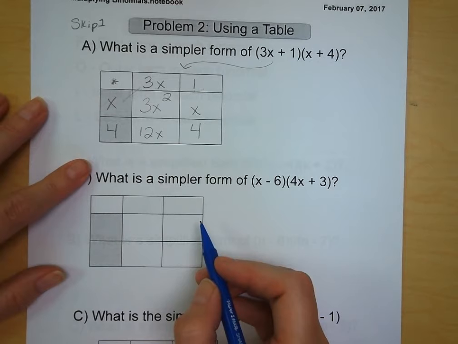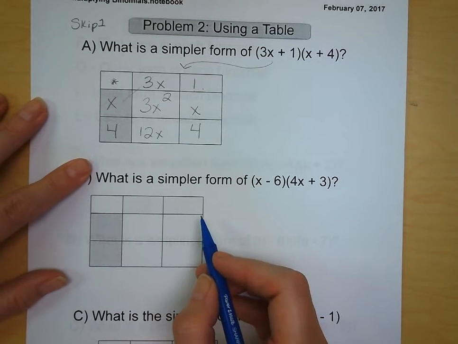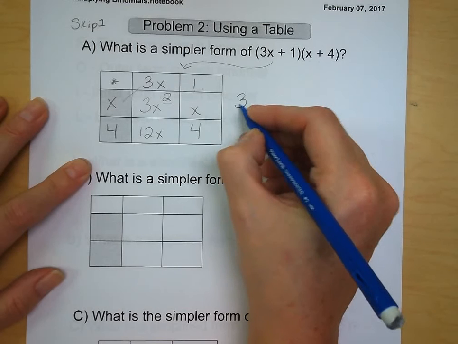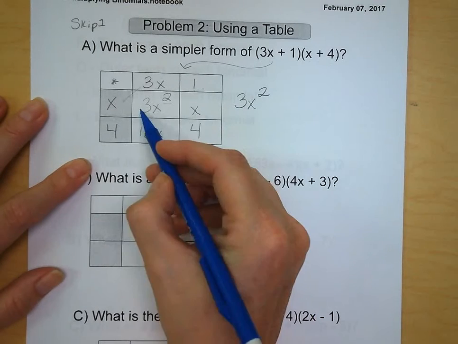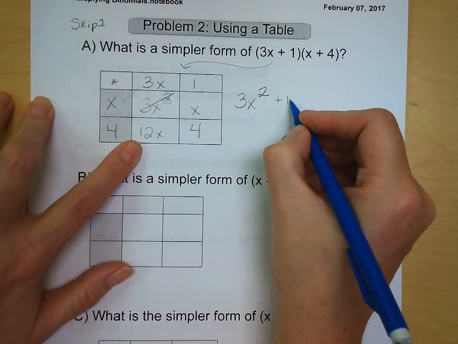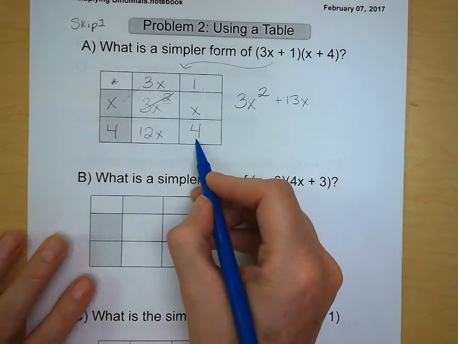So now to simplify this, we just need to combine our like terms and write them in order in our standard form. So we start with our x squared term, 3x squared. 12x plus x is 13x, and positive 4.